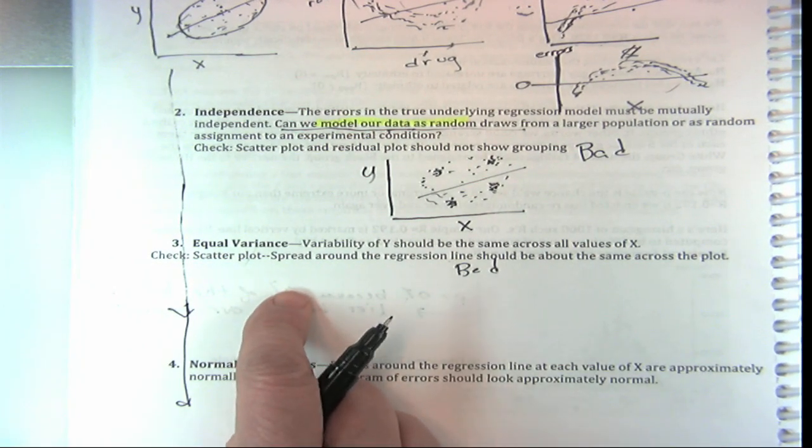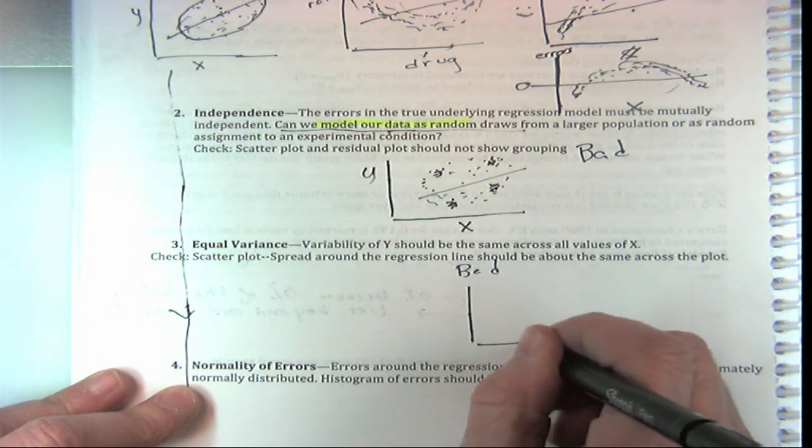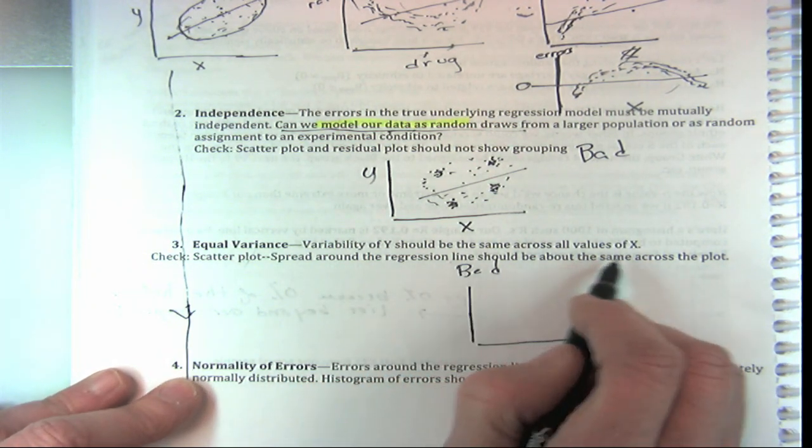All right, so the variance has to be equal across all the x's. So, for example, the variability of the y should be the same.